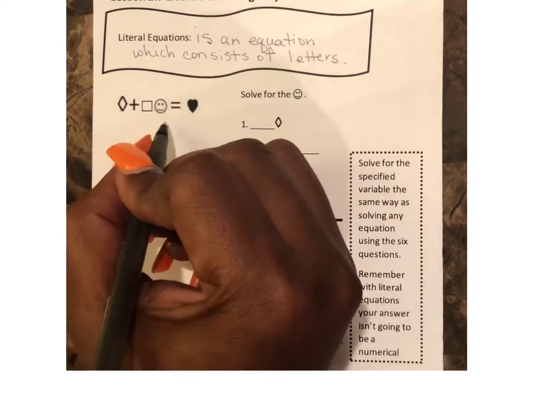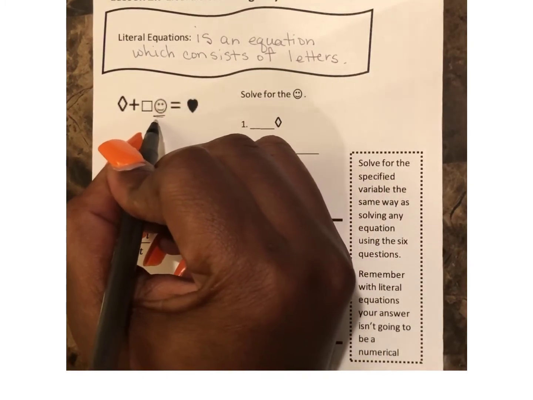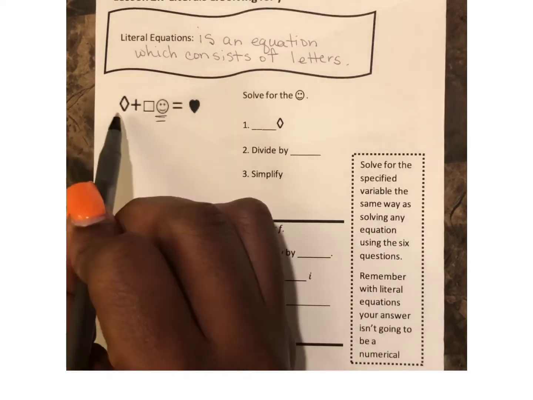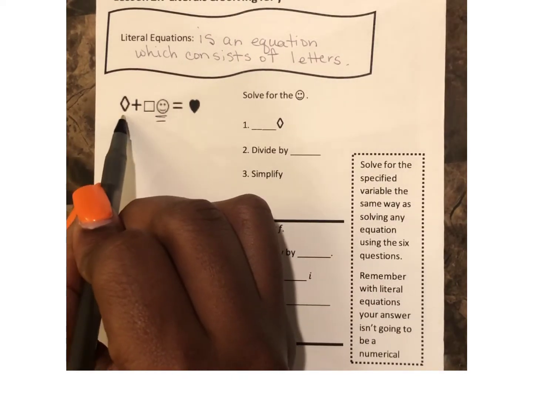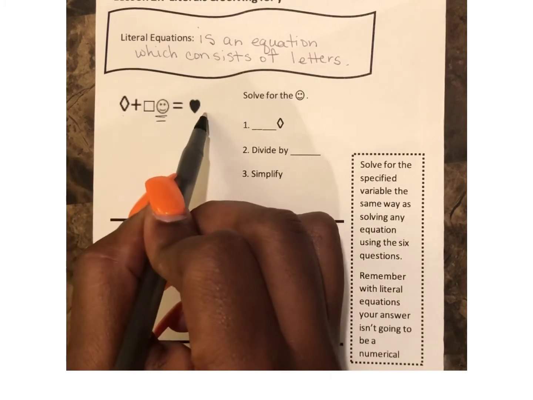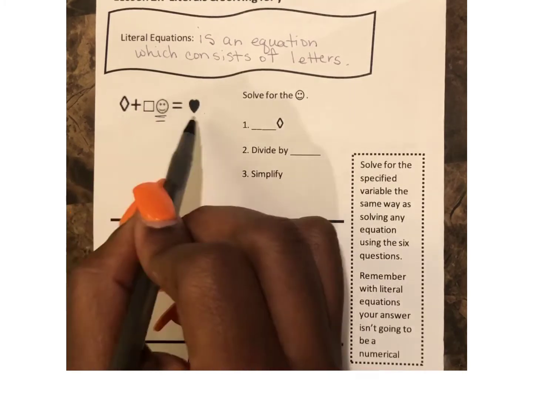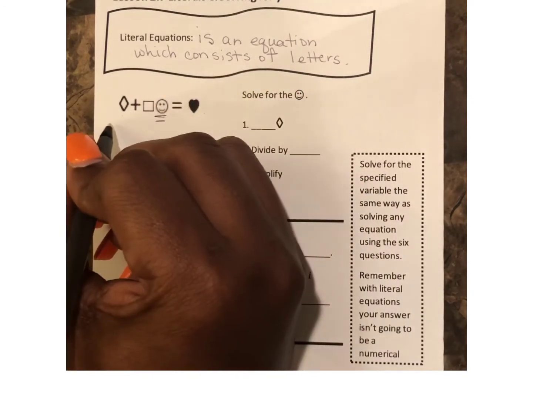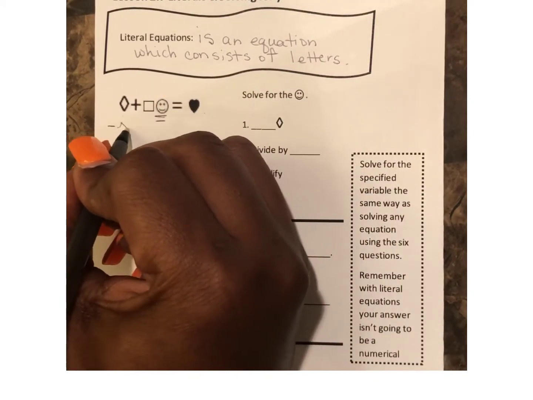And remember, we're trying to get this happy face right here by itself. So to move a positive diamond to the other side of the equation, remember, we must do the opposite. So we would subtract the diamond.